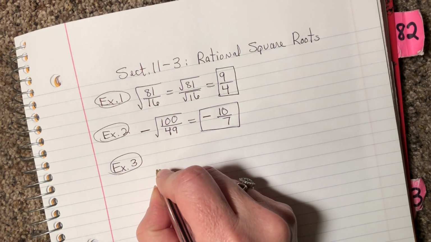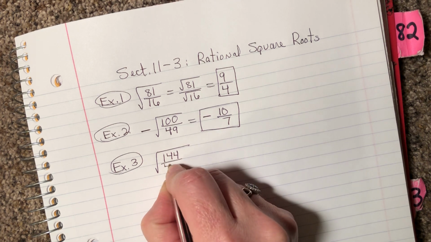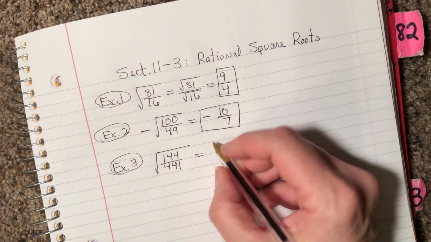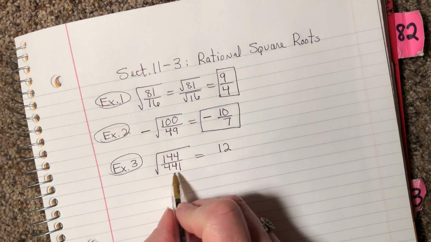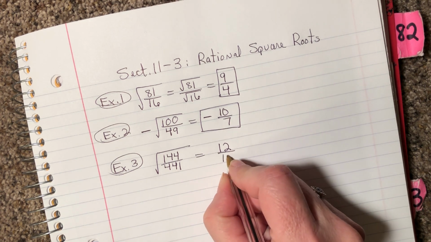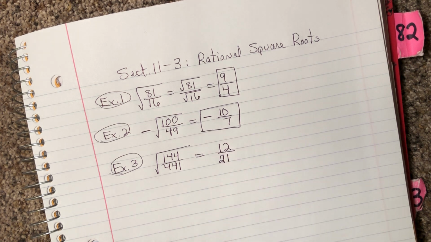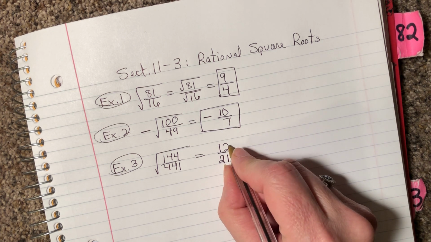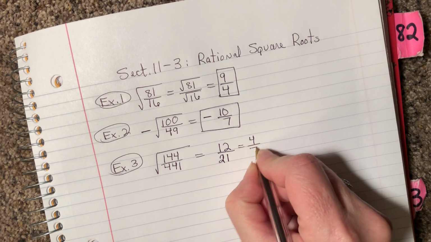Let's do square root of 144 over 441. Well, the square root of 144 is 12, and 441 actually is a perfect square, which is 21. Now, if the fraction simplifies, you want to keep going, because I can divide top and bottom by 3, and I'm going to get 4/7.